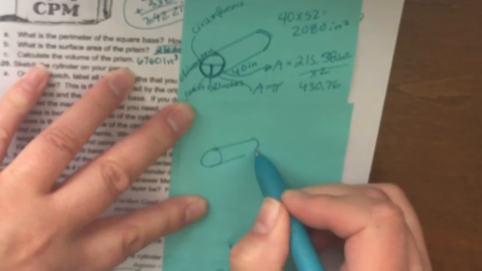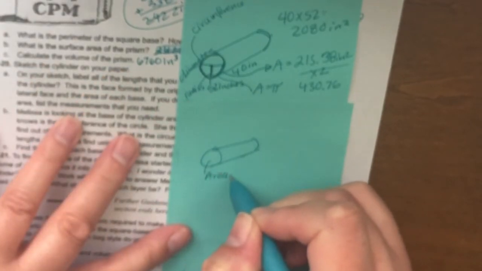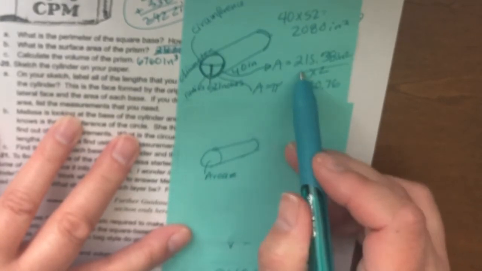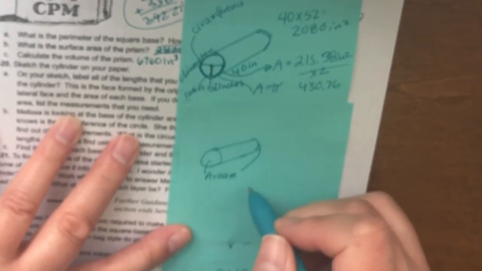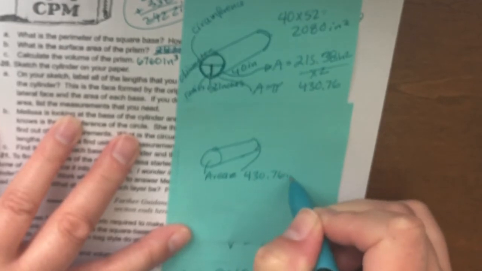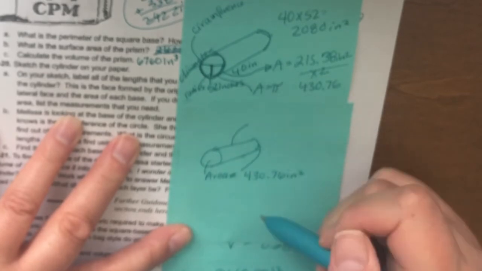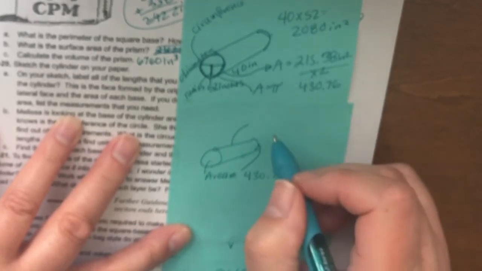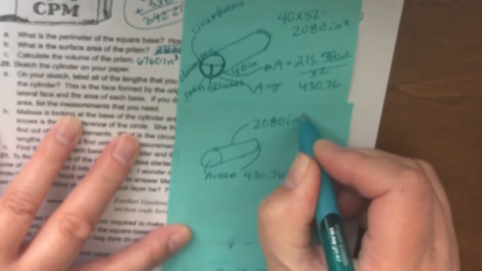Here's my cylinder, right? What we just found was the area of this part, and that was 215.38, but I had to do it on both ends. So the total was 430.76 inches squared. Then I had to find the area of this space, which we took by multiplying 40 times 52, and that is 2080 inches squared.